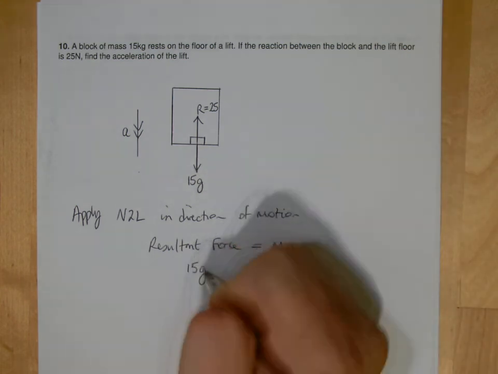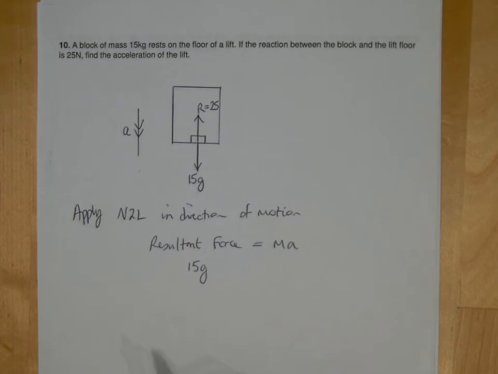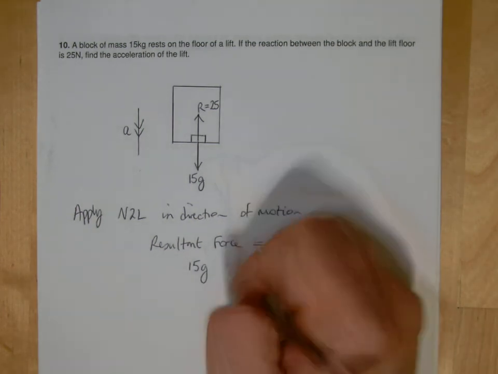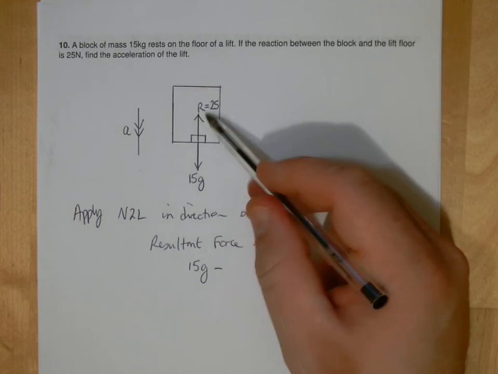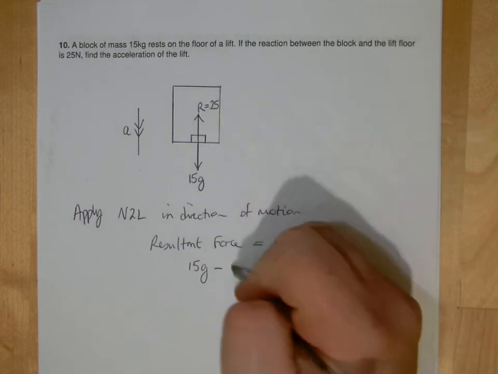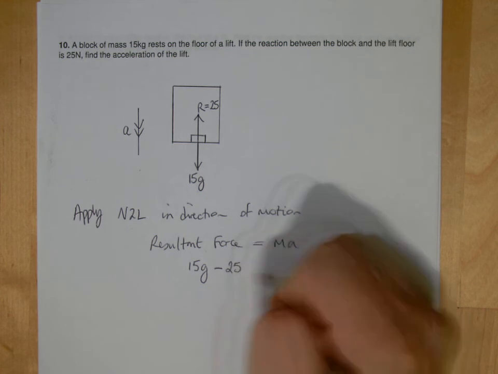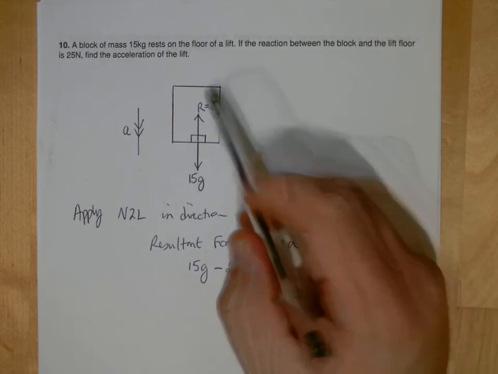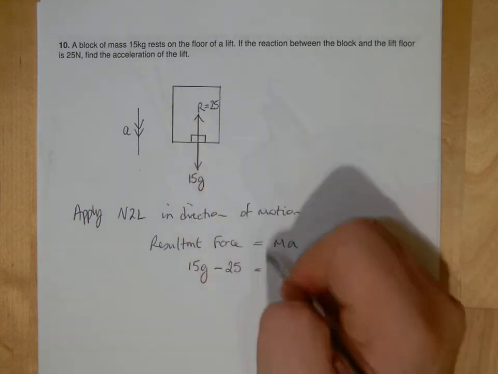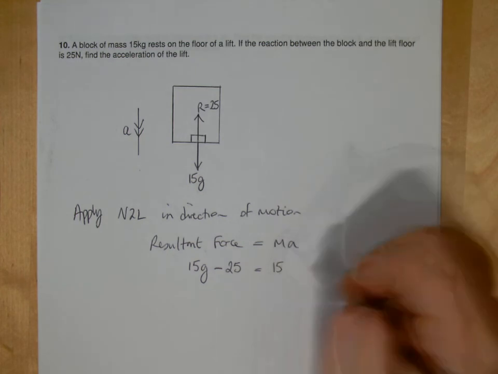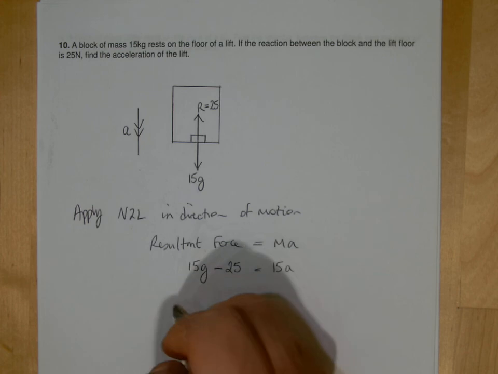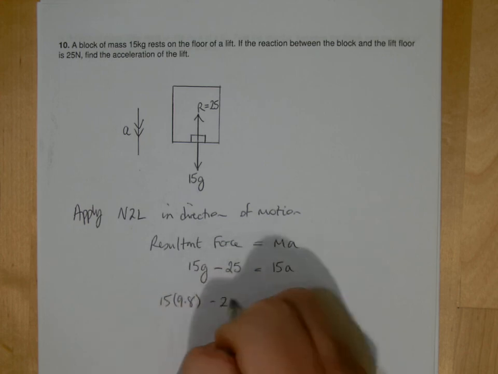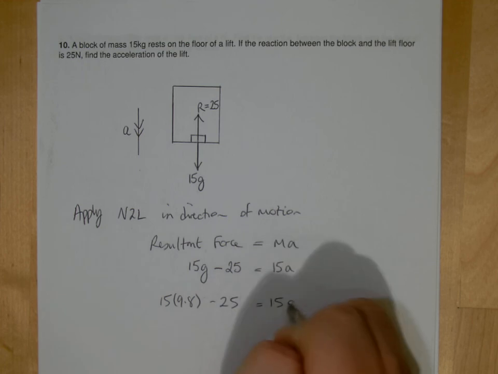And remember, we're just focusing on that block there. Take away then the reaction, because that's going in the opposite direction. And that will equal the mass of the block, which is 15 kilograms, so 15 times a. So it's a case of working this out on your calculator: 15 times 9.8, take away 25 equals 15a.